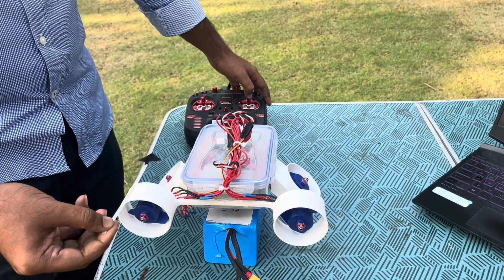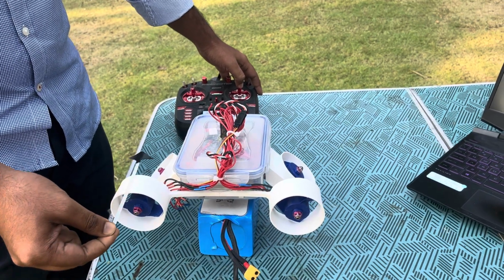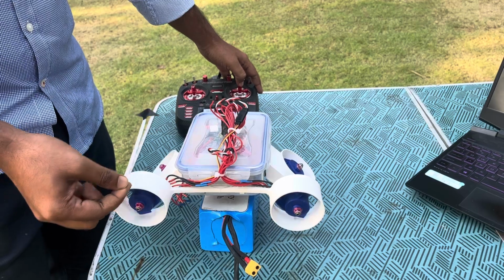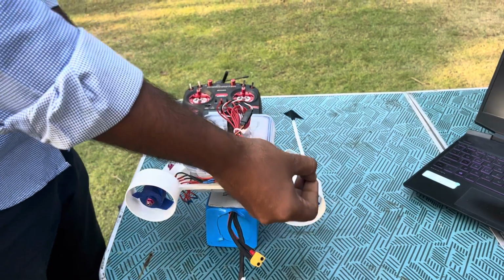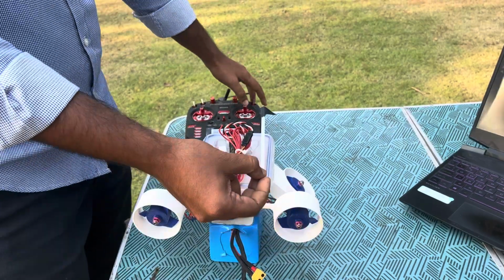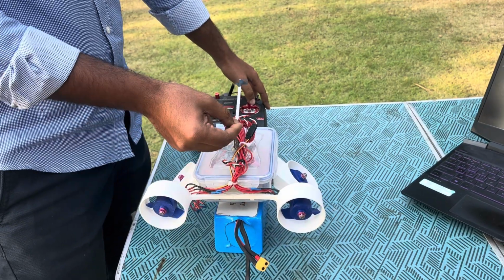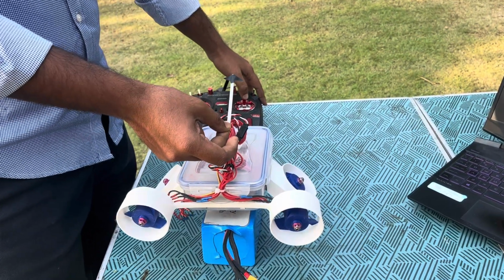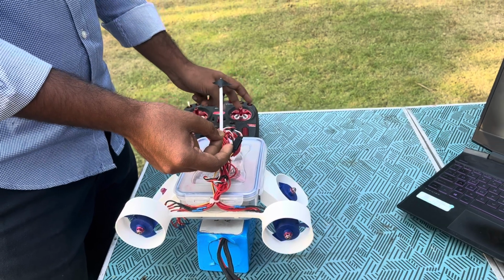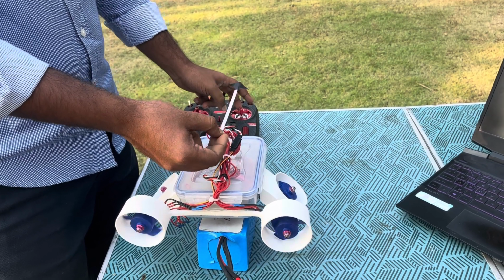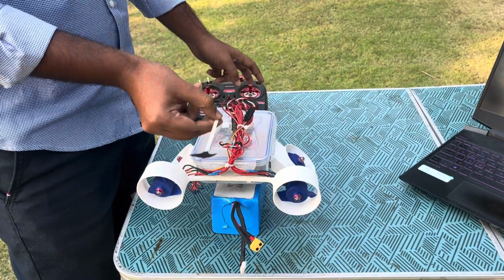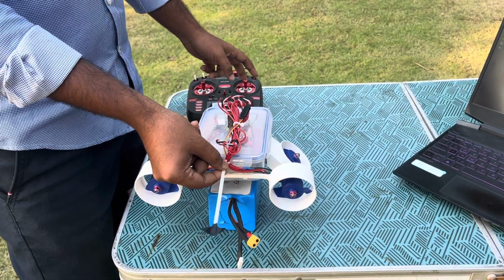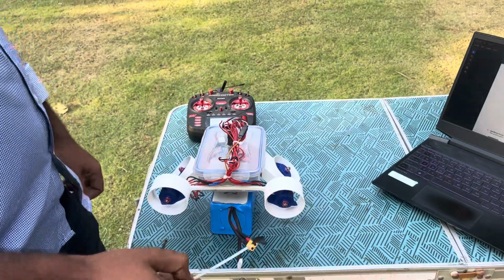So this motor will provide a force vector facing this side, and this motor also will be providing a force vector this side. So if you take the resultant, the force will be forward. Same way for backward. If I want to give back, this motor facing this side and this motor facing this side, the resultant will be facing this side in the center. So the robot will move back.